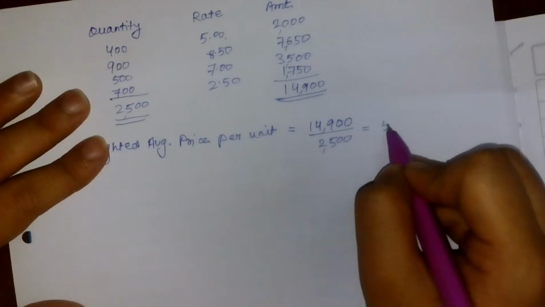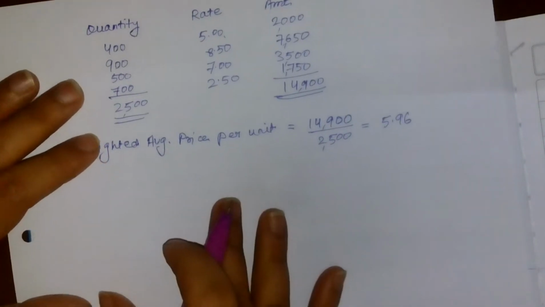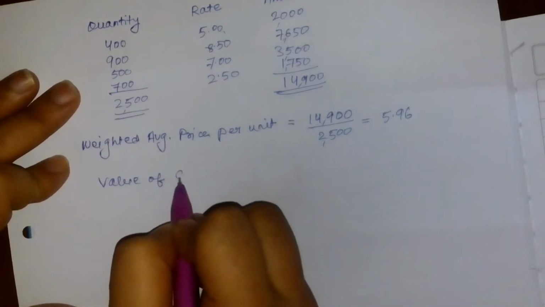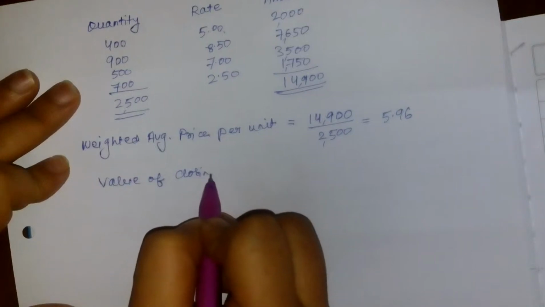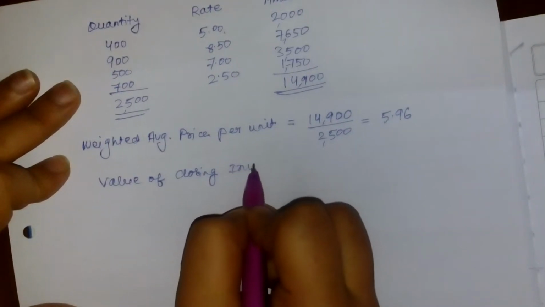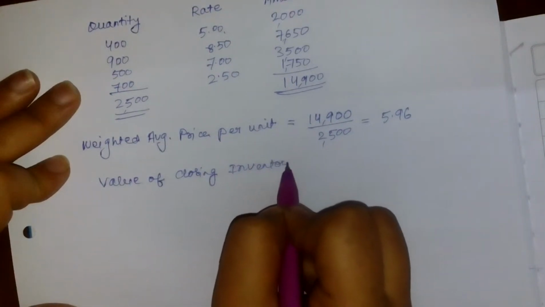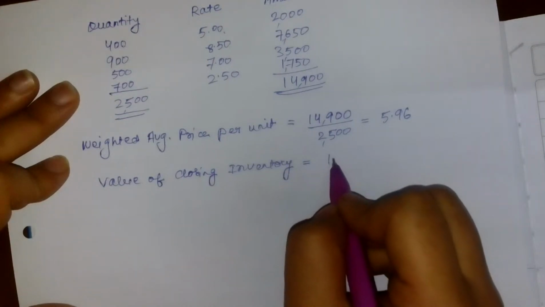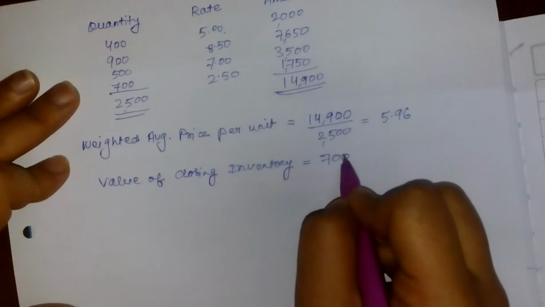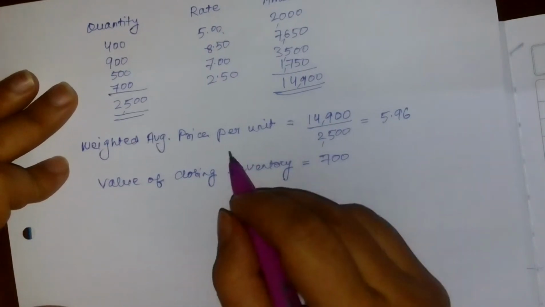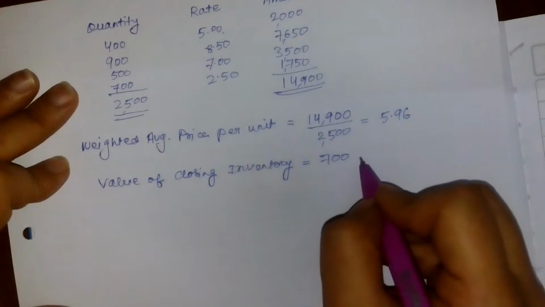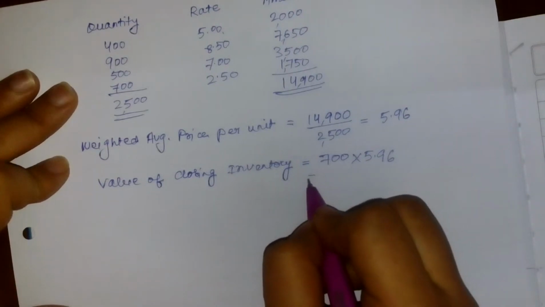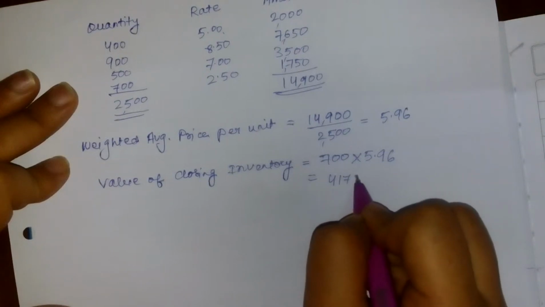So this is equal to 5.96. So value of closing inventory is equal to 700, which was the units of closing inventory as we had seen earlier, into 5.96, that is 4172.